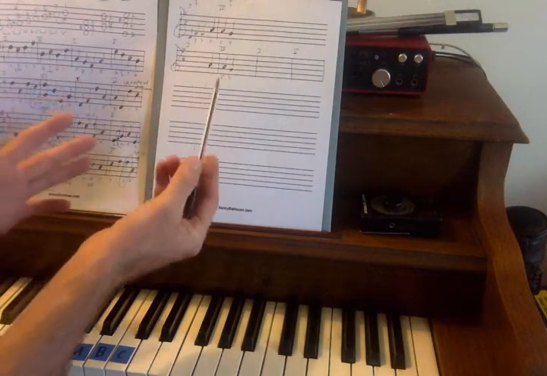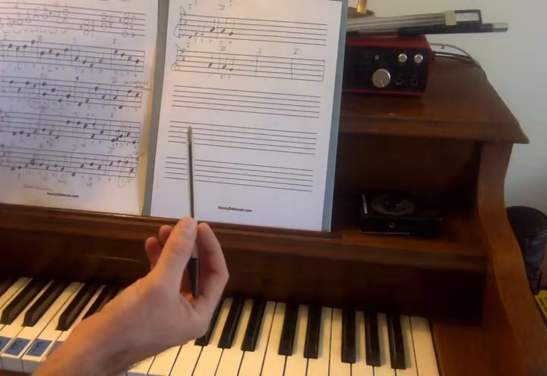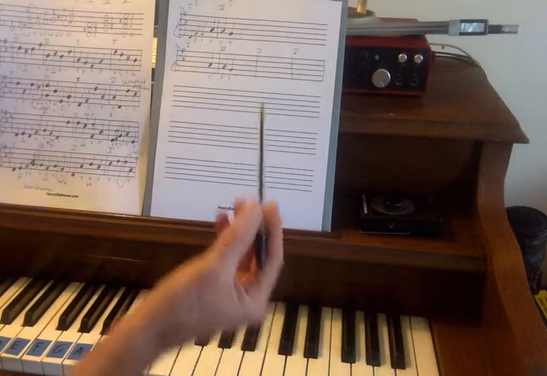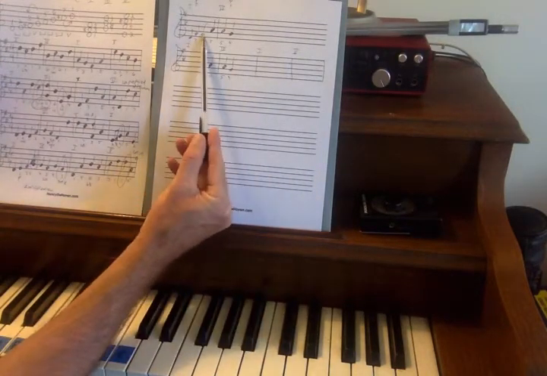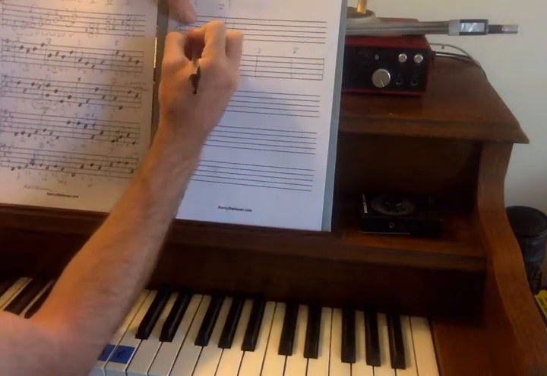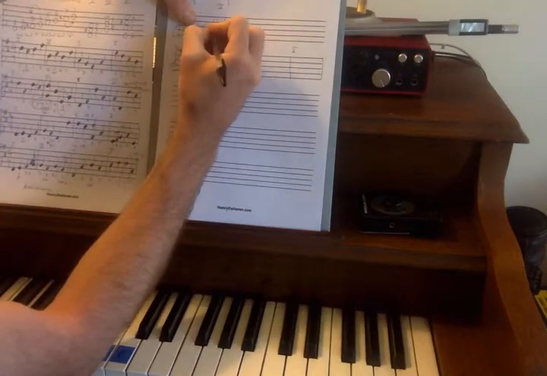Going over suspensions, which seem to be a point of contention. To be a suspension, a note has to be a chord tone in one measure, and then a dissonance or a non-chord tone in the following measure. So I drew out this little example. We're still in D major. This is still a carryover from the other video.